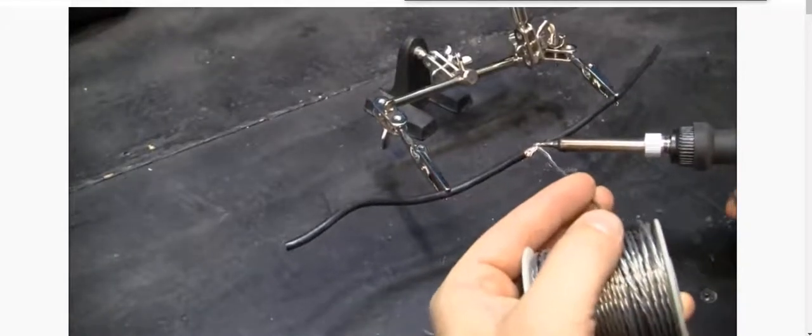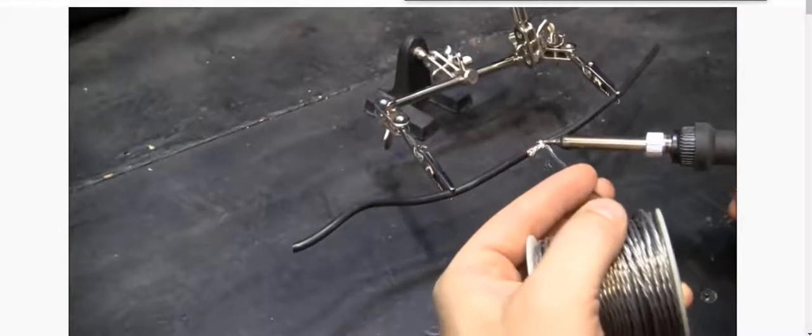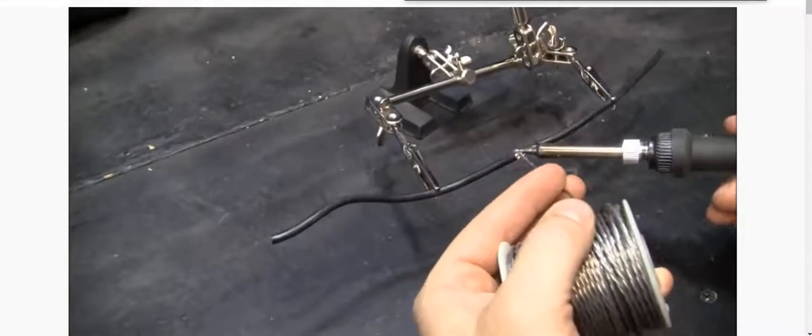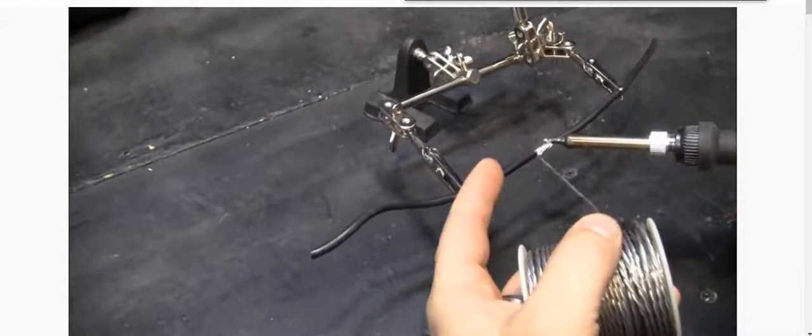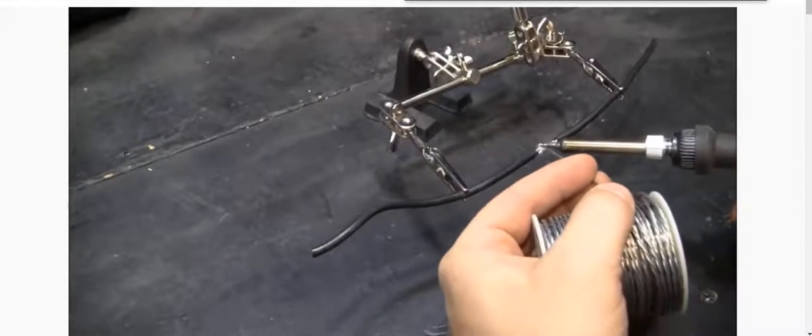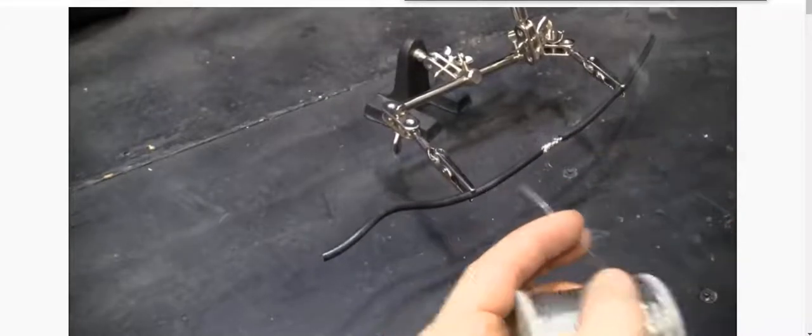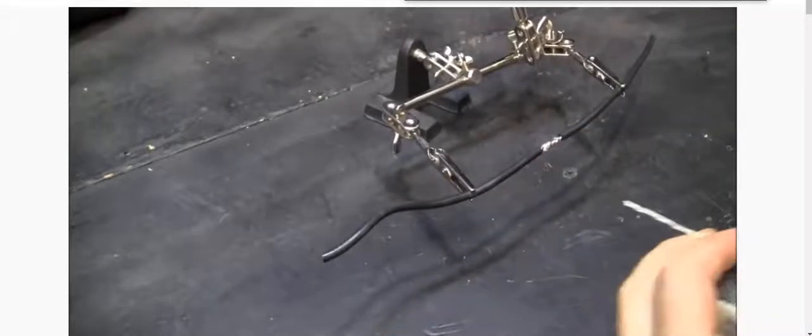Once the wire is really hot, smoking hot, you can go ahead and apply the solder. Notice how I'm applying the solder to the wire, and the wire is just wicking the solder in. And you want to do this pretty quick, otherwise your insulation will start to melt.